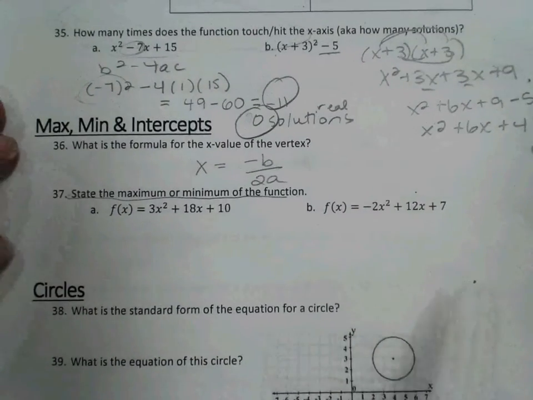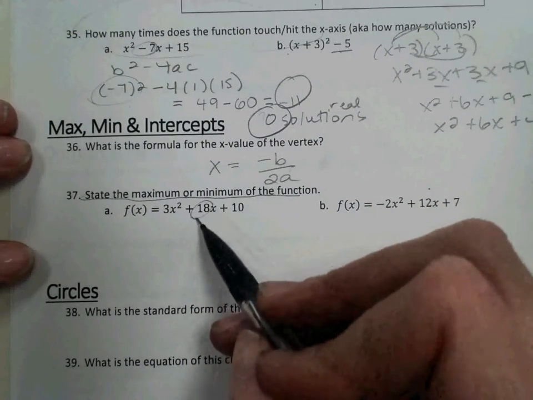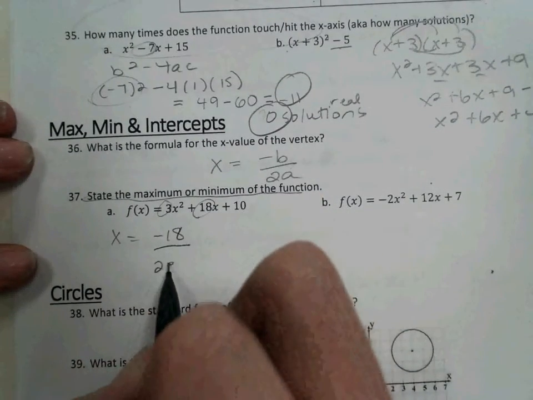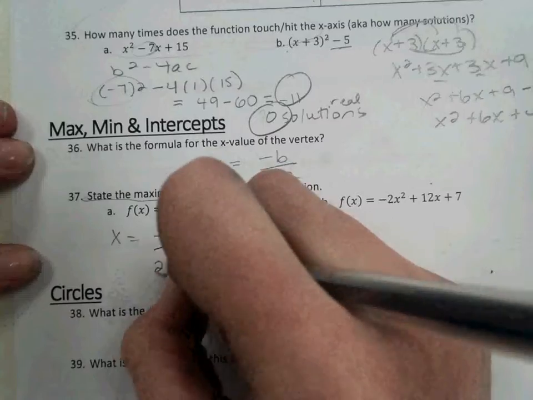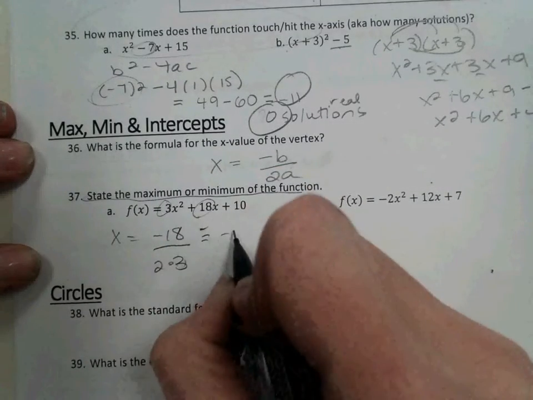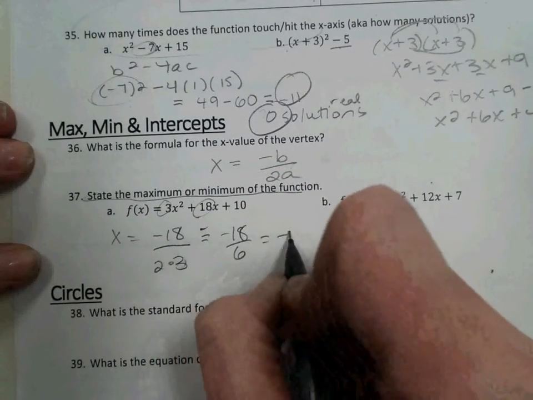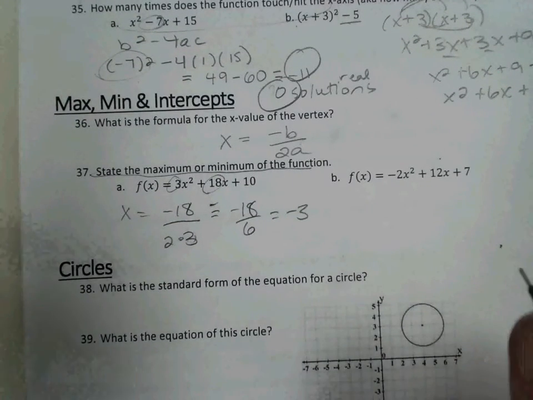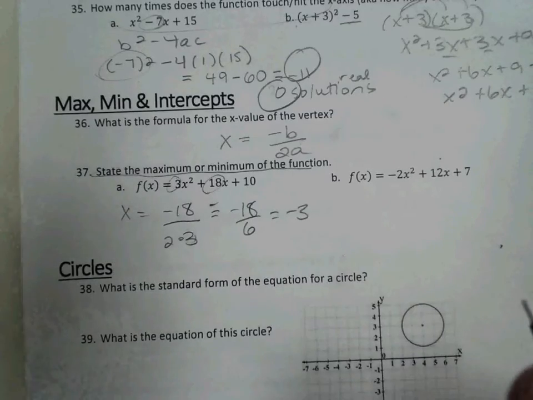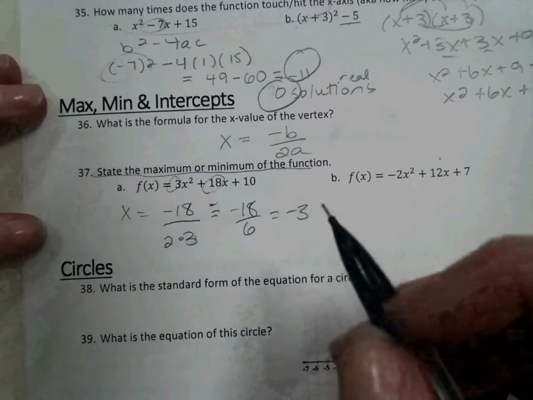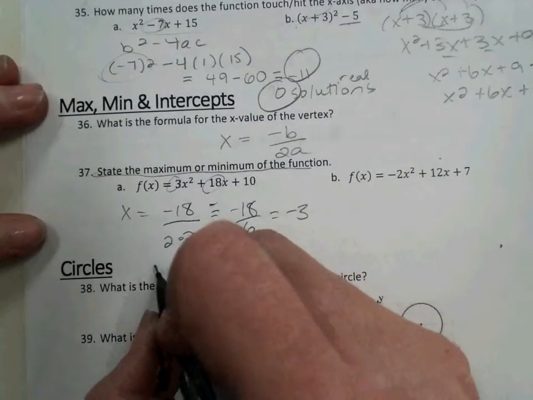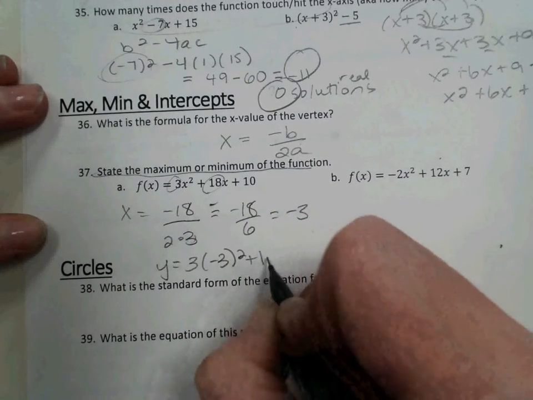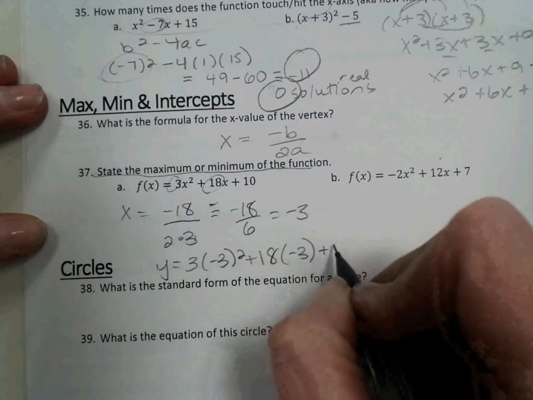So I'm going to take this formula, I'm going to plug in my b and my a, so x equals negative 18 over 2 times 3. So negative 18 over 6 is negative 3. If I'm looking at multiple choice answers, I'm going, oh, the x value is negative 3. I can probably eliminate a couple at this point. And then I plug the negative 3 in to calculate the y. So y is 3 times negative 3 squared plus 18 times negative 3 plus 10.